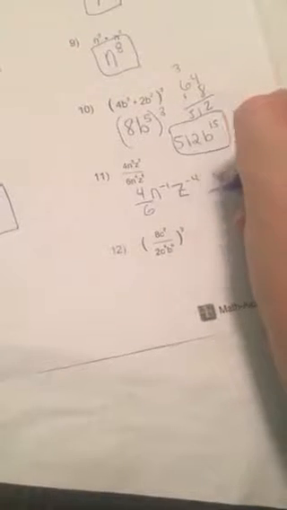Okay, this one right here, I can just keep 4 over 6, which is 4 over 6. n to the third divided by n to the fourth: 3 minus 4 is negative 1. And then 2 minus 6 for my z's is negative 4. Now everything with a negative exponent has to move. So the 4 is going to be the only thing staying in the numerator: 4 over 6 n z to the fourth. And if a number has an exponent of positive 1, I don't have to put it. I could, but I don't have to. I just know it's there.